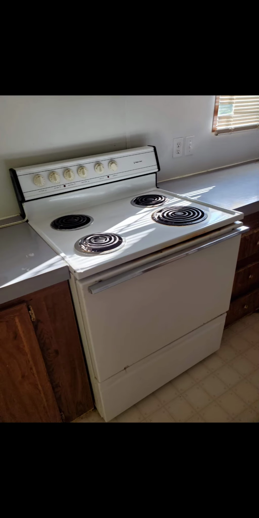Stove, okay, definitely use an upgrade. That's an older stove for sure, but hey, appreciate having a stove in it, so not a whole lot to look on that one there.